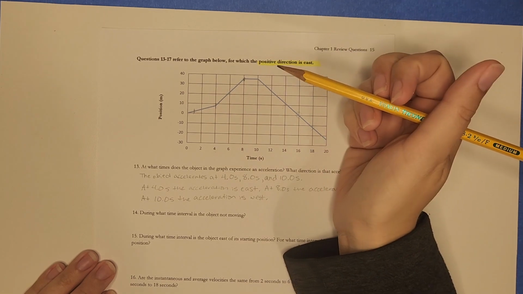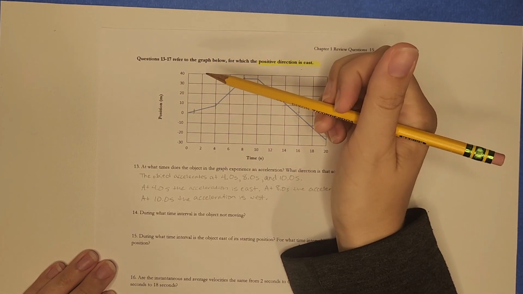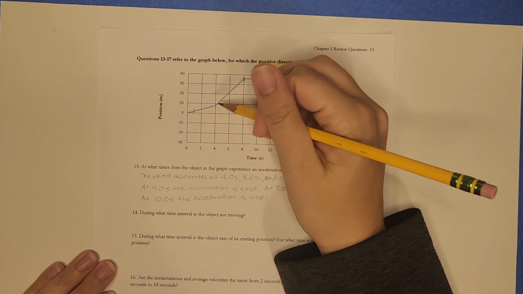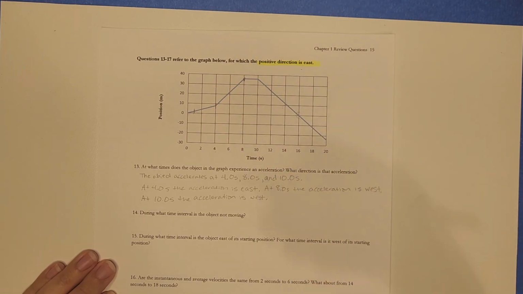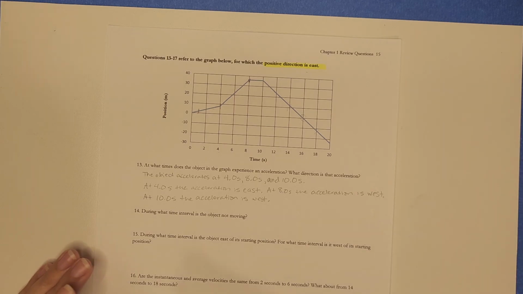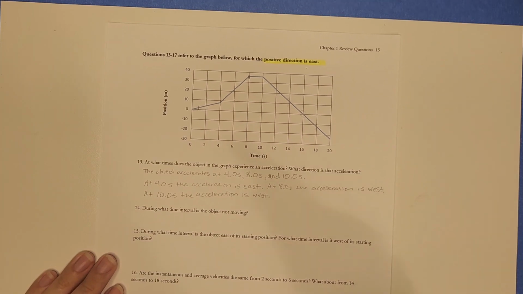And we're going to have to estimate this because none of these are on exact points. So as you're checking your work, if your estimate is 1 or 2 meters or 1 or 2 tenths of a second off from what I have, that is okay because this is an estimate.